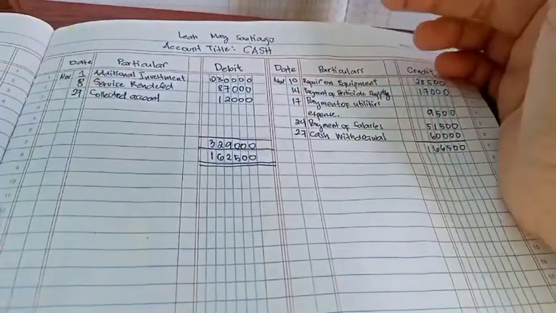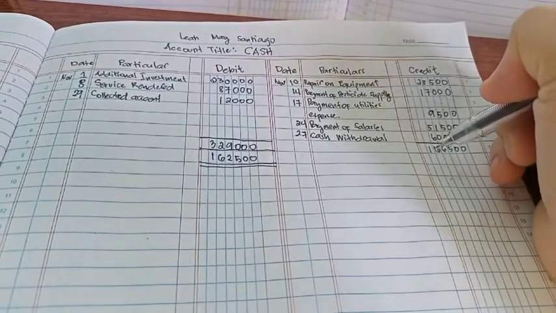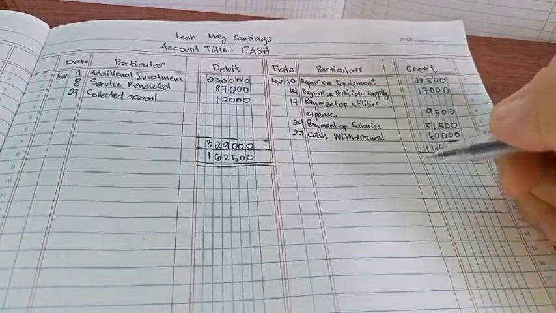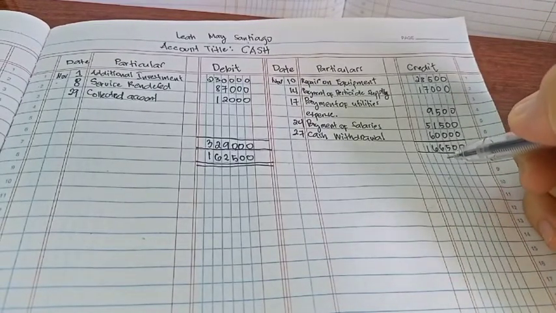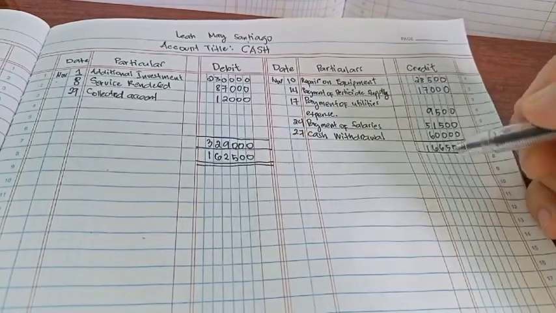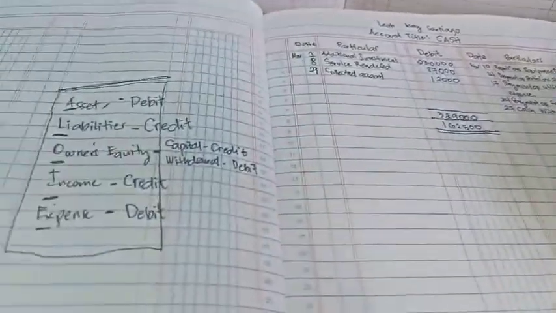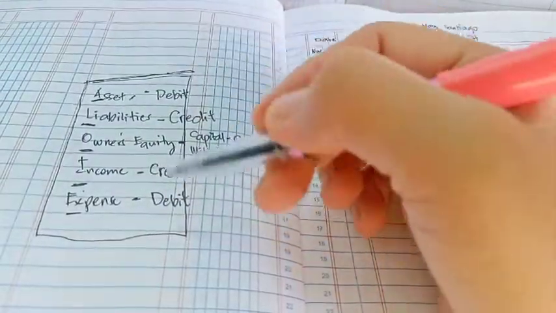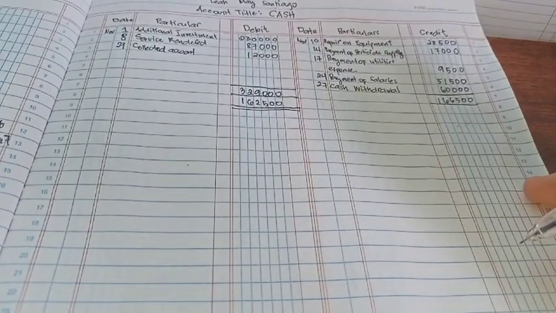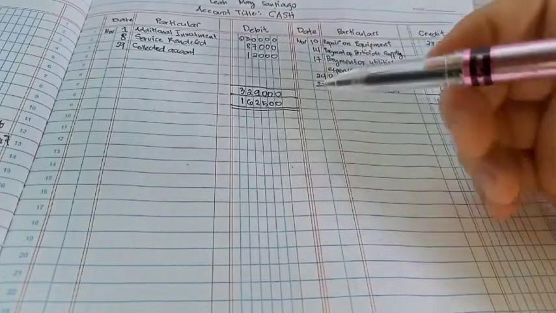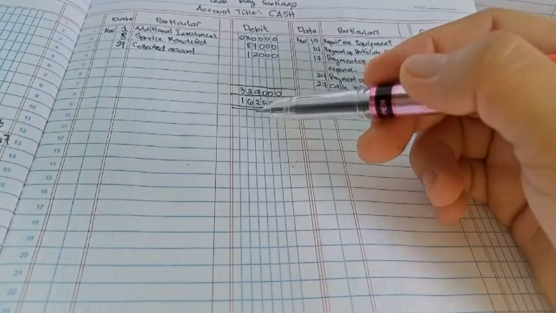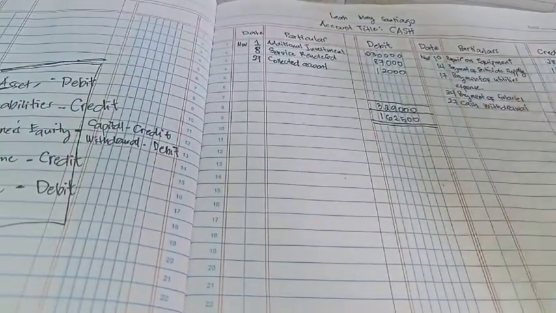So, wag nyo pong gawin. Mali po ng aking mga estudyante minsan, or most of the time, ang kanilang mga mali is, dito po nila nilalagay yung balance. Bakit, ma'am? Dito po kasi yung maraming amounts, dito yung mataas. No. You need to use the normal balances of the accounts. Kahit pa po andito hanggang dito yung credit, basta po ilagay nyo po dito sa kanyang normal balance ang balancing makukuha nyo. Alright? So, now we will proceed.